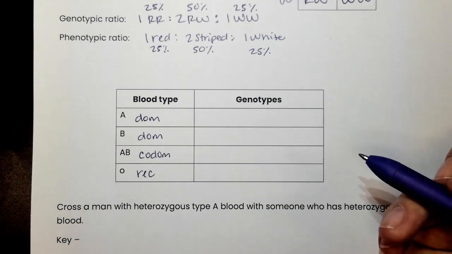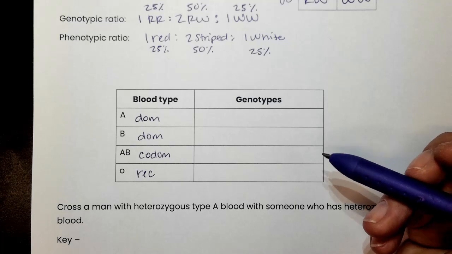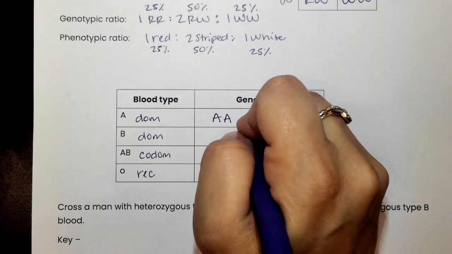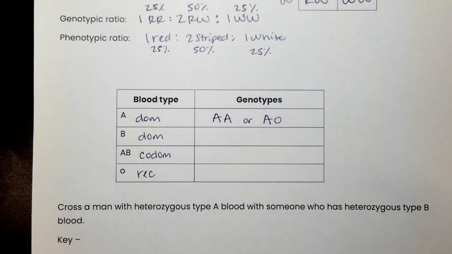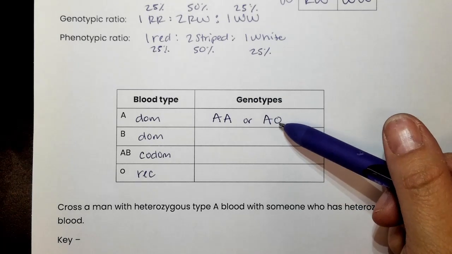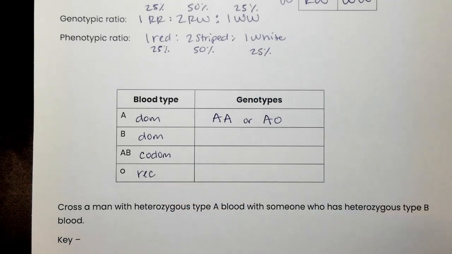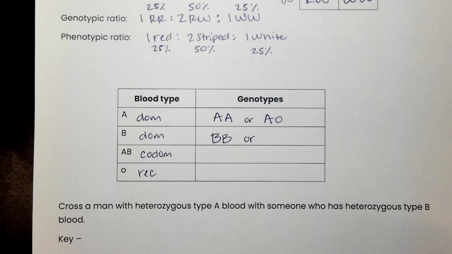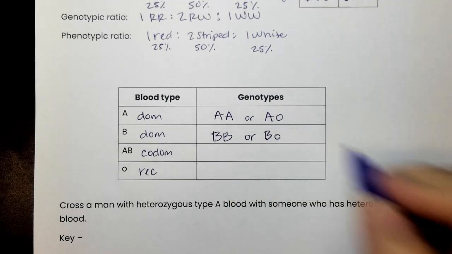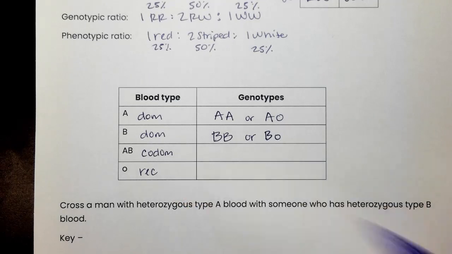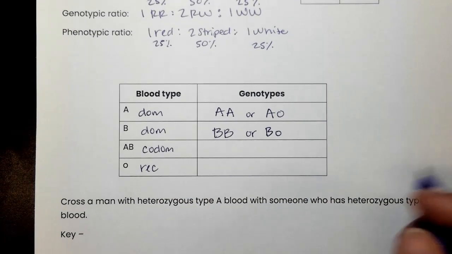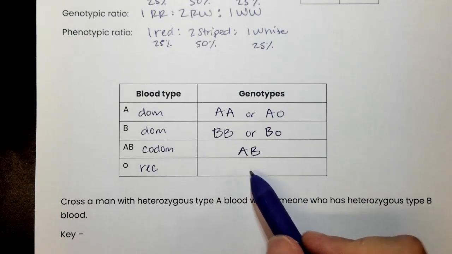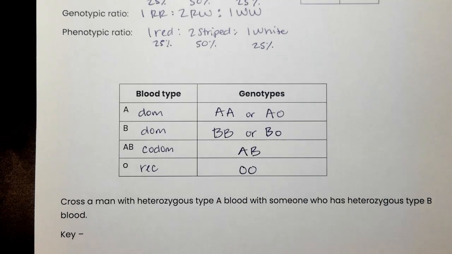So there's 2 ways to have a genotype for blood type A. We can have homozygous blood type A, which is AA, or we can have heterozygous, which would be AO. So there's no little a. Instead of a little a, we're going to use the letter O since that's our recessive allele. B works the same way. We can have homozygous B, which would be BB, or we can have heterozygous B, which would be BO. Again, no little b, we're going to use O since that's our recessive allele. Codominant is just AB. So there's only one genotype for that, and then there's only one genotype for type O blood since it's recessive, which would be OO.